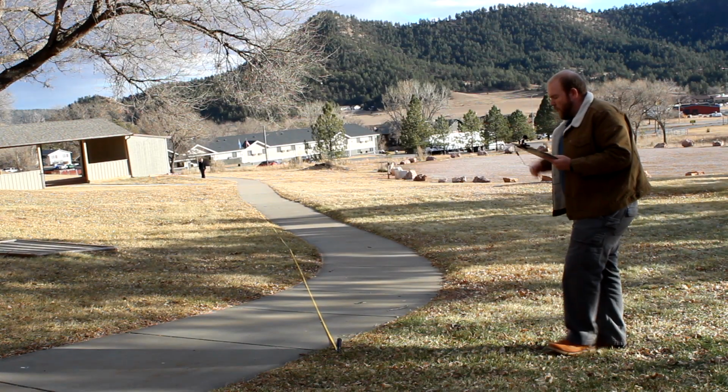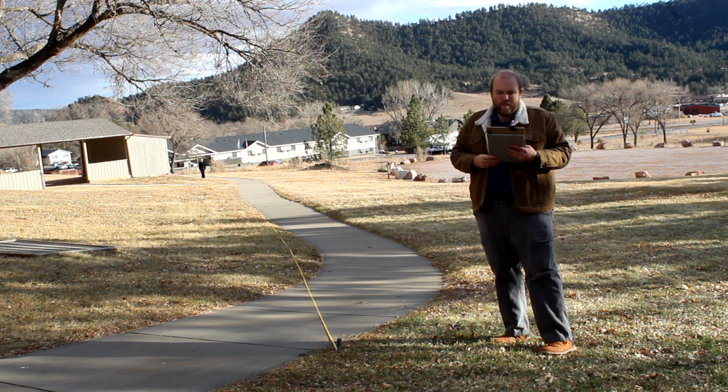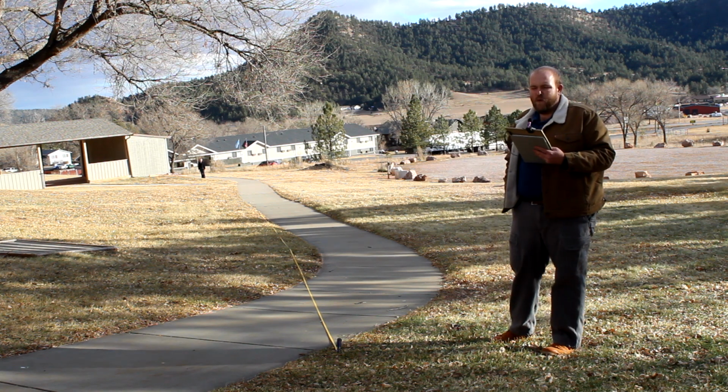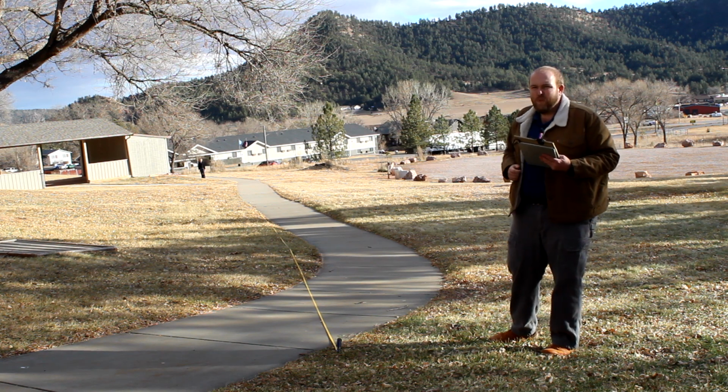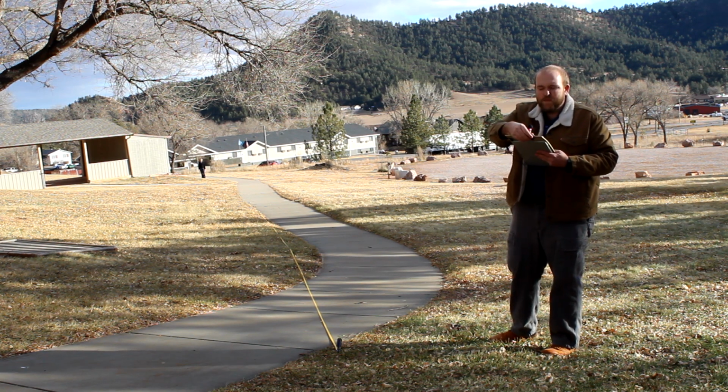Now, on this tour of our geologic time, I'm going to highlight a couple of different things that are important, some fun little events that happen, and then at the end we're going to talk about why it's important to understand geologic time.